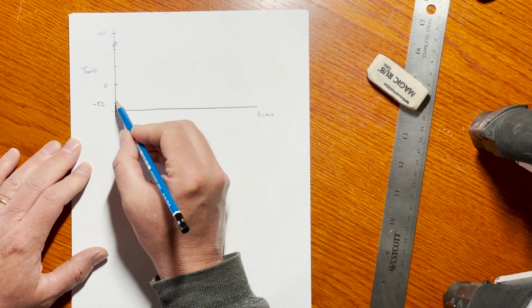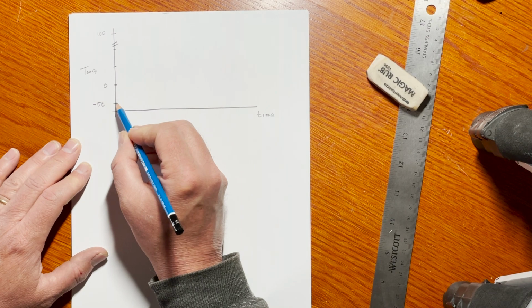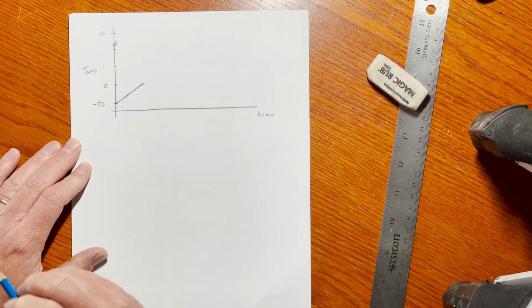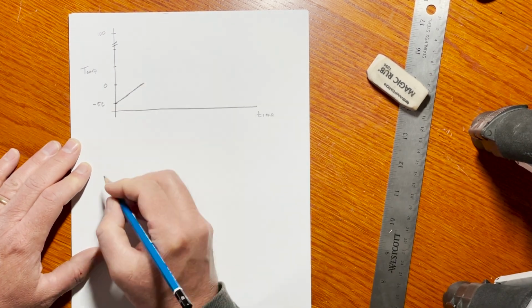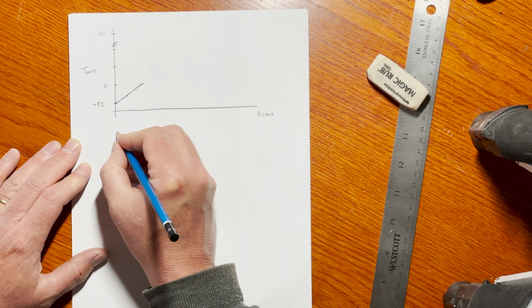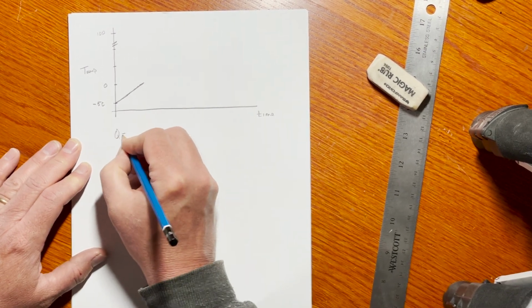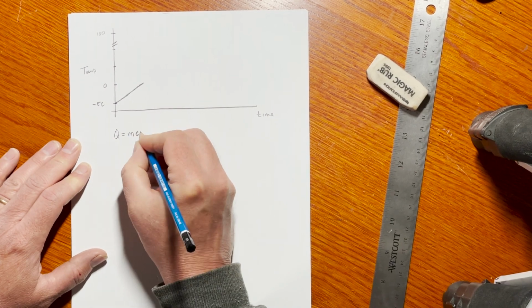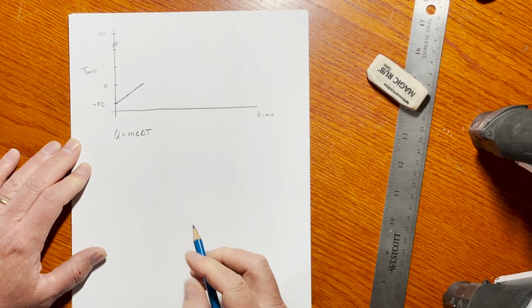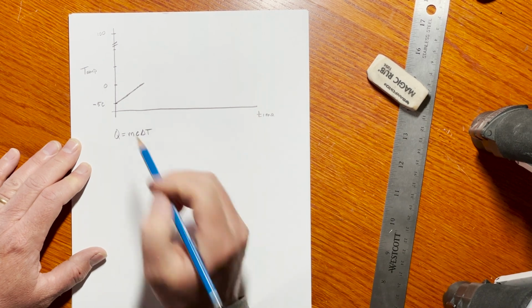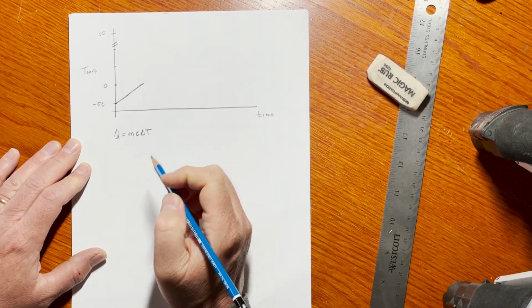So the first thing you'll notice is when we break this up, we have to heat this ice up to 0 degrees before we can start melting it. So this represents change in temperature as a function of time, and that amount of energy that's necessary to do that is going to be given by our mcΔT. So ΔT is 5 degrees because it's a change of 5 degrees C, c is the heat capacity of ice, and m is the mass of ice.